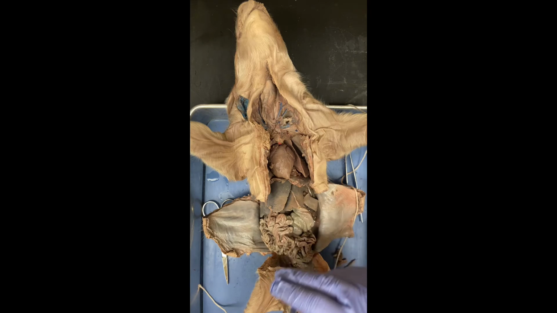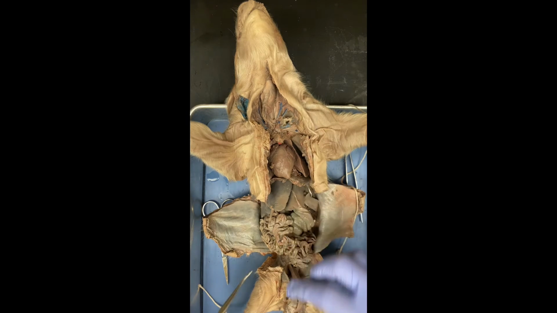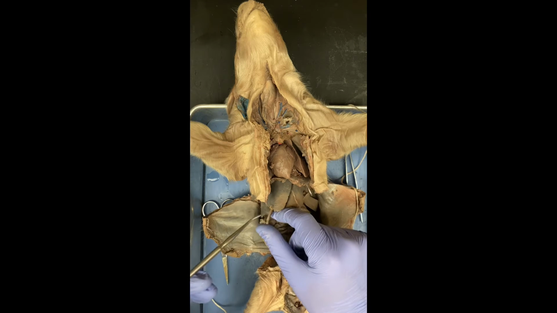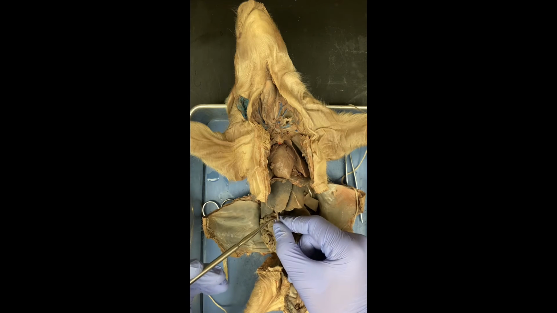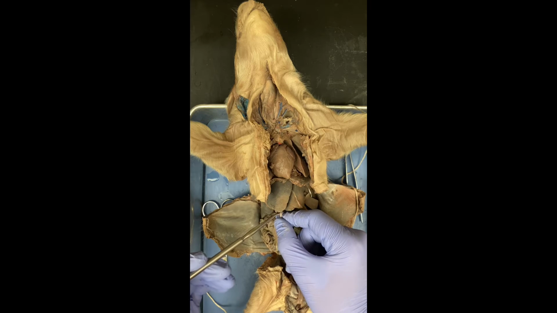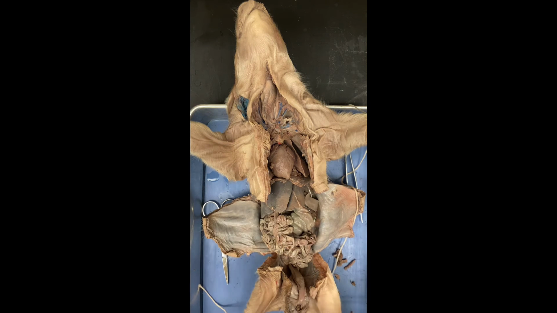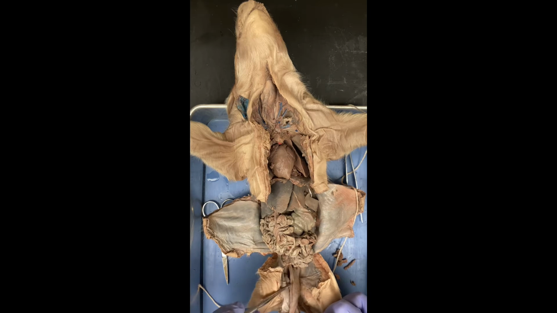The umbilical vein has been kind of cut off, but it's right here under the umbilical cord. This is the umbilical vein, right here, and it's responsible for allowing blood flow into the mother. There are also the umbilical arteries, which are going to be to the side of the urinary bladder, which is this. This is the urinary bladder. These are the arteries on the sides.